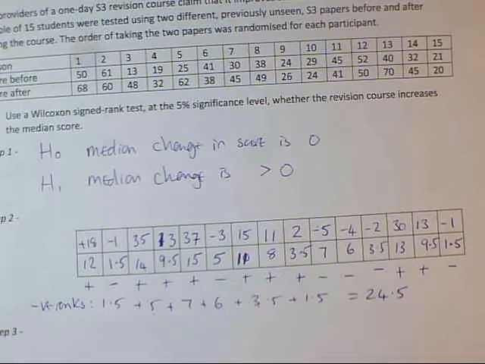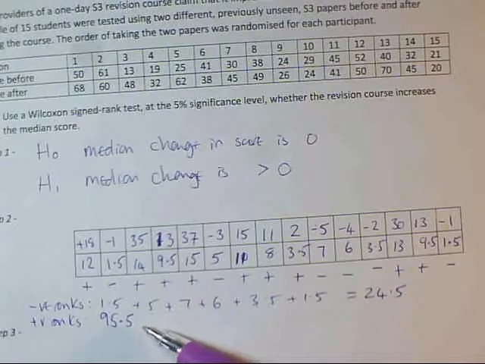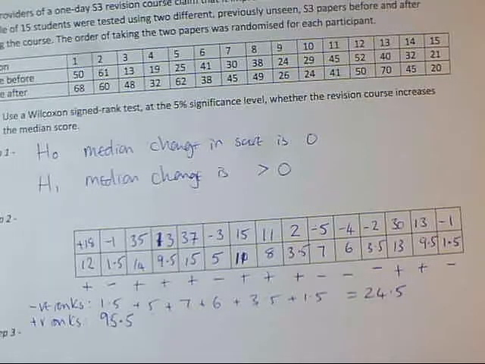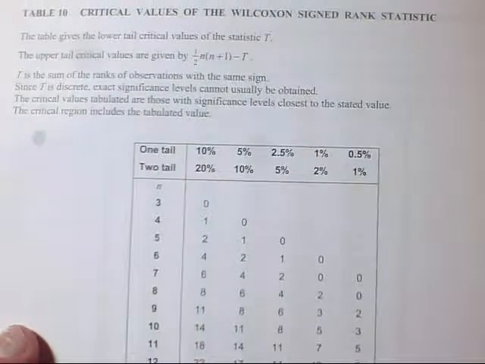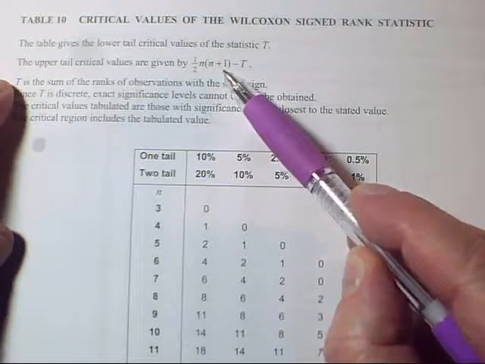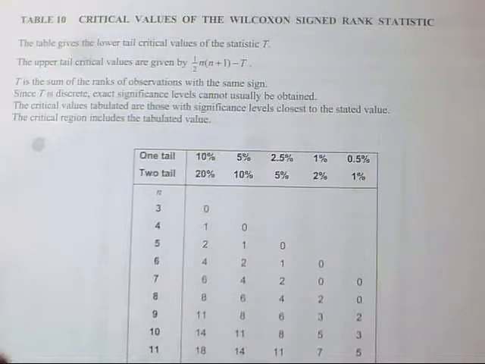Okay, and to be on the safe side, I should also check the total of the positive ranks, and I should check, as we did before, that these add up to what they're supposed to. So I've done that, and I've got a total for my positive ranks as 95.5. And when I look at the page that I'm going to need to check out anyway for my critical value, it gives me that reminder of how to check. So the upper tail should be half n plus 1 minus the lower tail.